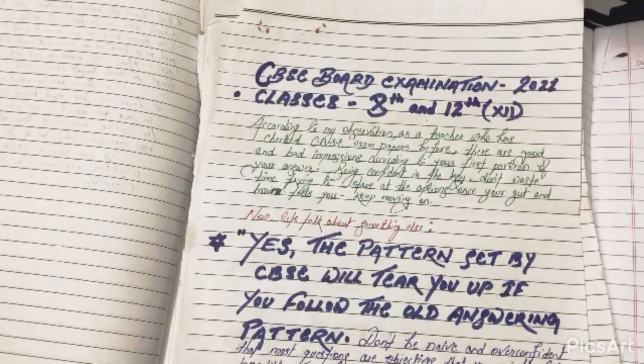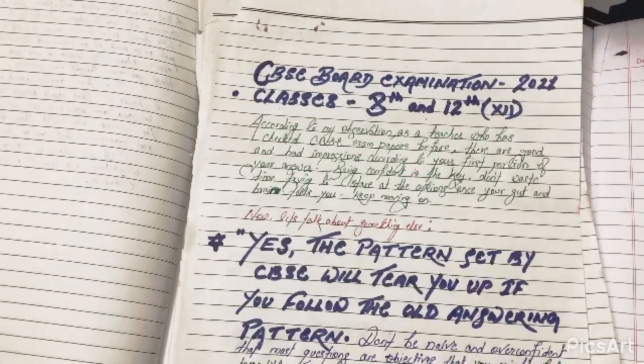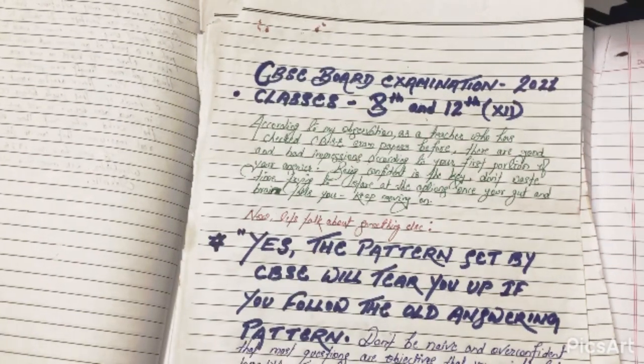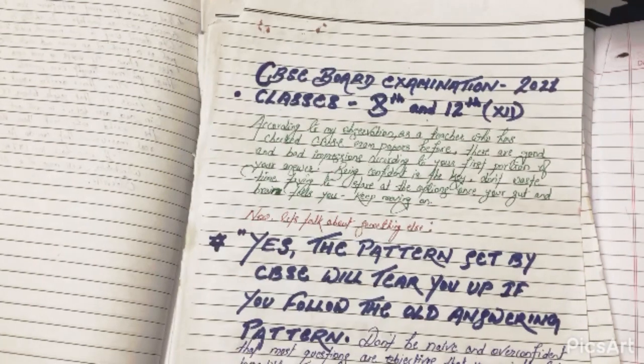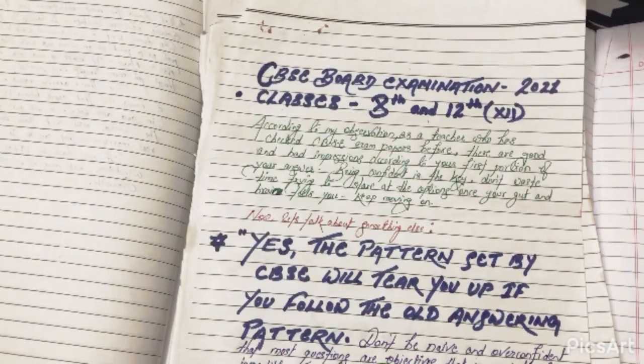If the first three lines are correct and your grammar and everything is in place, that means your entire answer will be correct. So that sets a good impression on the person checking the paper.